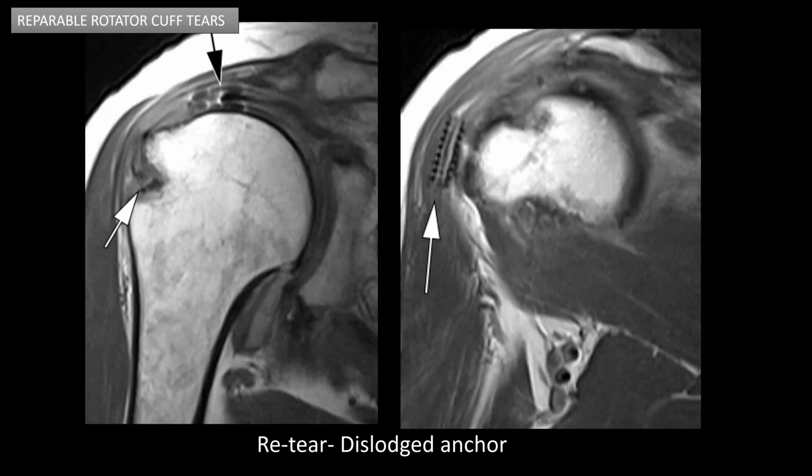Here is an example. This patient had a primary repair of the rotator cuff tendon, and you see on the coronal PD, there's a full thickness re-tear of the repaired supraspinatus tendon, which is now retracted to the level of the humeral head apex. There is susceptibility artifact related to the tendon, which is related to the suture material. And you see that there is an empty screw tract in the supraspinatus tendon footprint, and you can see the displaced screw in the deltoid muscle.